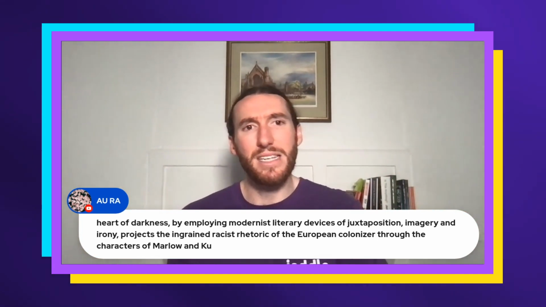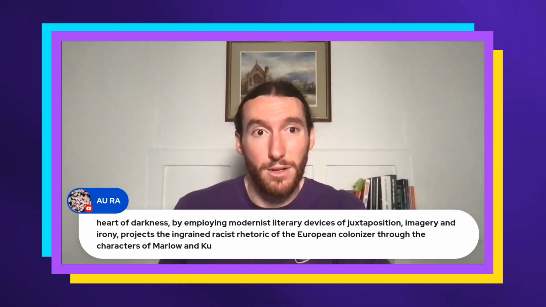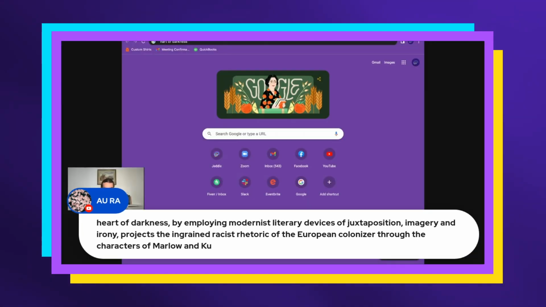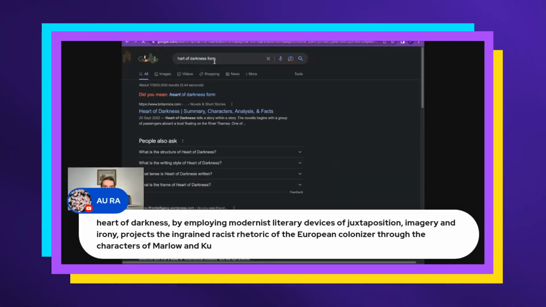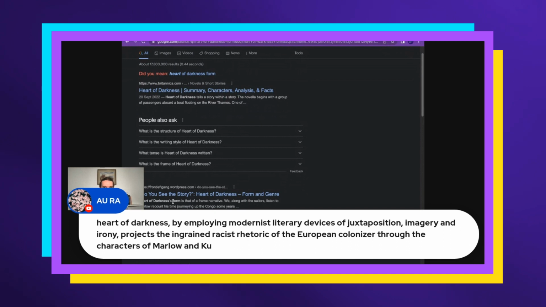Heart of Darkness is what? Is it a prose fiction novel? I believe so. Is it a novella? We would have to consider the type of text it is. Heart of Darkness, form. Start by typing that in. It says it tells a story within a story. Well, that means it's metafictional. So already you have metafiction to potentially look into. And it says Heart of Darkness's form down here is that of a frame narrative.